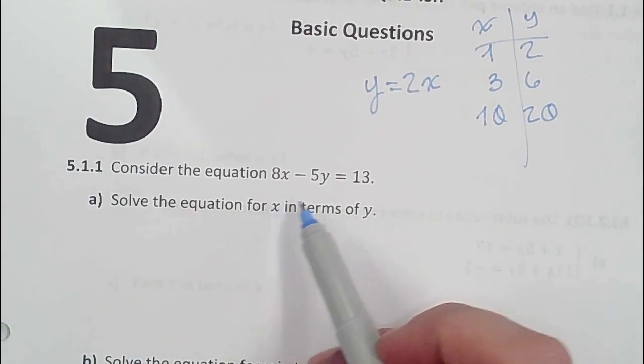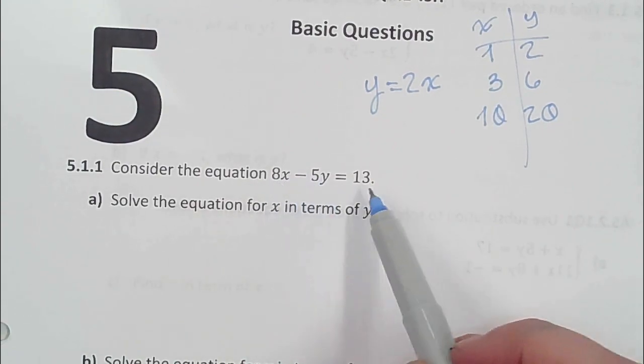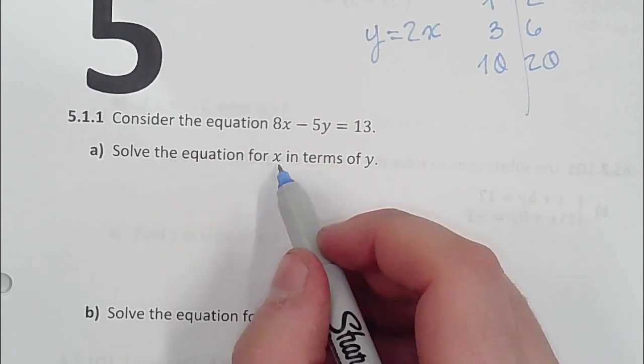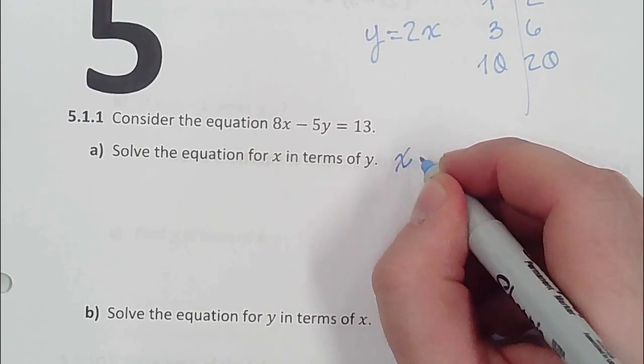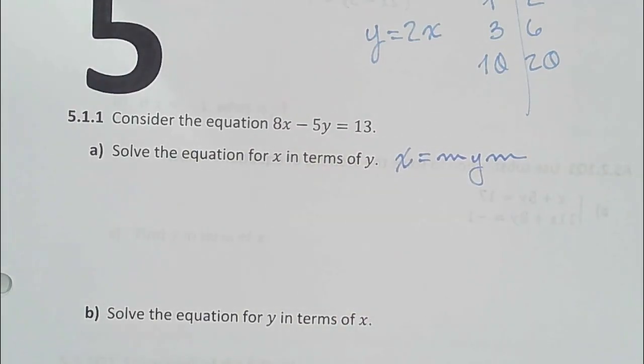Now this is a more complex pattern, right? 8 times x minus 5 times y, whatever numbers you plug in for x and y have to, after doing all this, equal 13. But we're not so concerned with the pattern right now. It says solve the equation for x in terms of y. And I think this works well with the last problem we were talking about, because we know x in terms of y means get x on its own and have it equal something with y in it. No other variables are allowed.